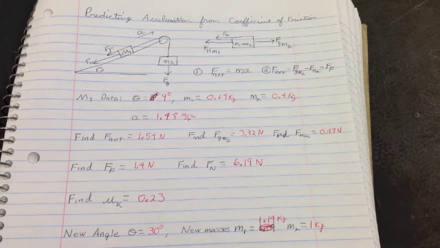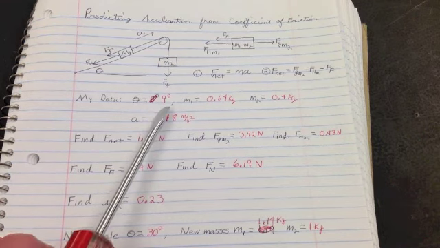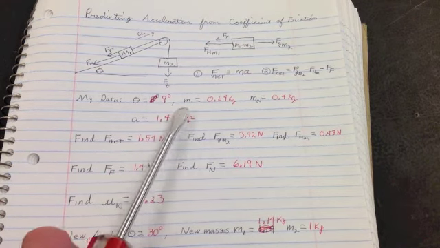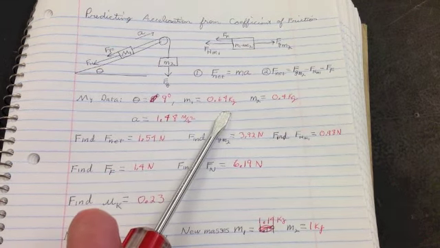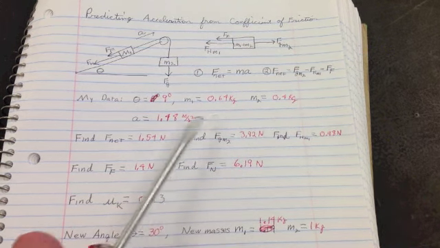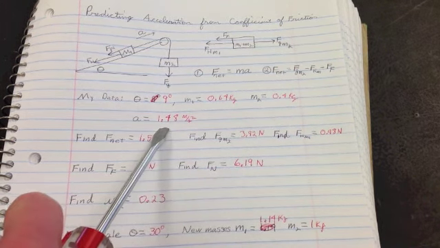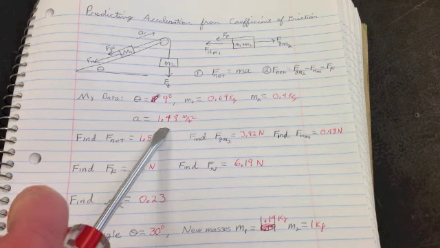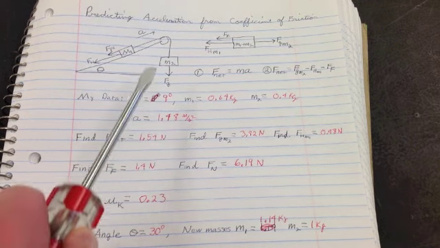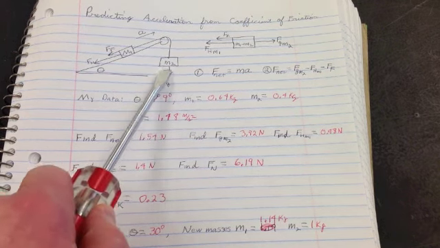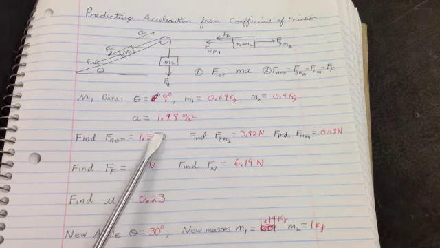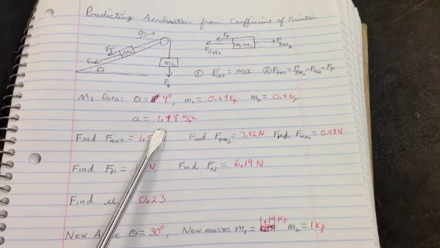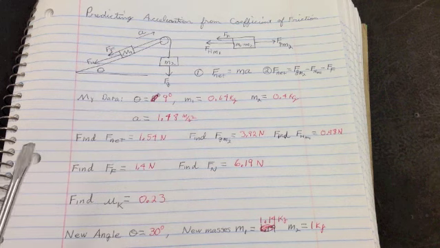The data I used, if you want to check your calculations, was the angle was 9 degrees, my mass 1 was 0.64 kilograms, and you can read that. And this is what I measured when I did the first part of the experiment. Like we saw earlier in the video, all you do is I let this weight go, and the LabQuest gave me this acceleration of 1.48 meters per second squared.